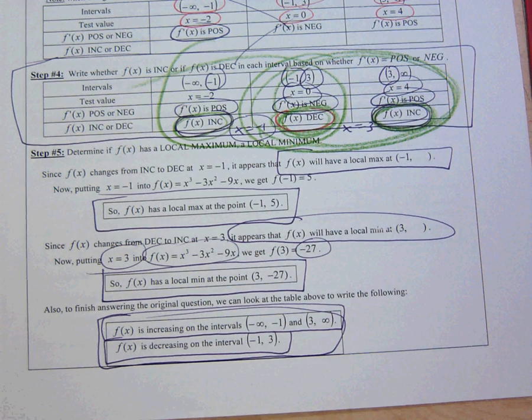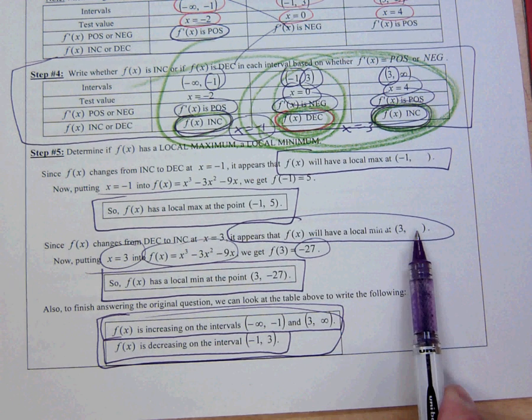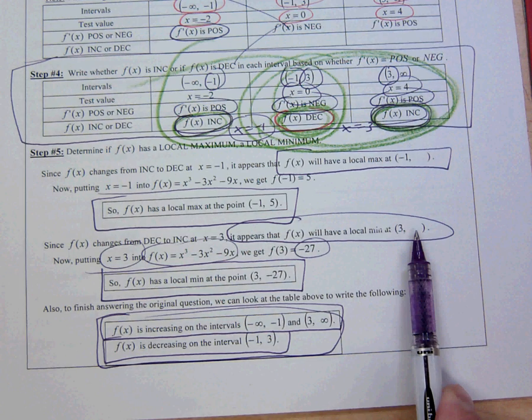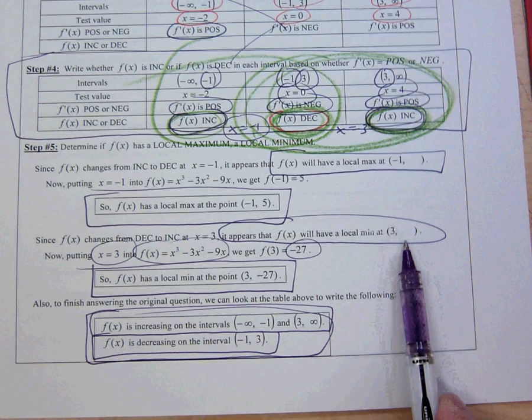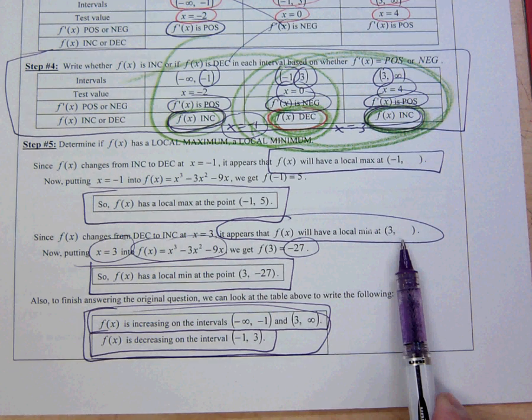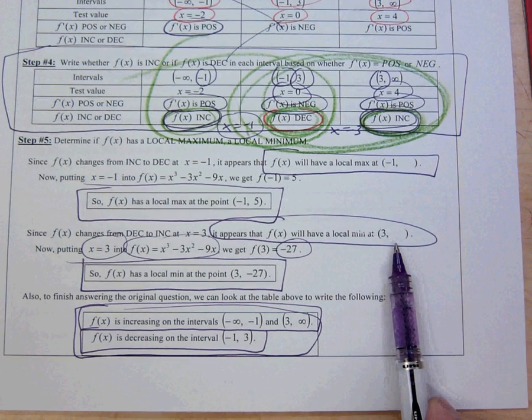All right, now don't turn the page. Let me ask you something. What if I stuck that 3 into f of x and it was undefined? Would there be a local min there? No. There has to be a point before you can have a local min, right? And so what would actually be happening there? Instead of a valley, it would probably just be an asymptote or a hole, maybe. Does that make sense?